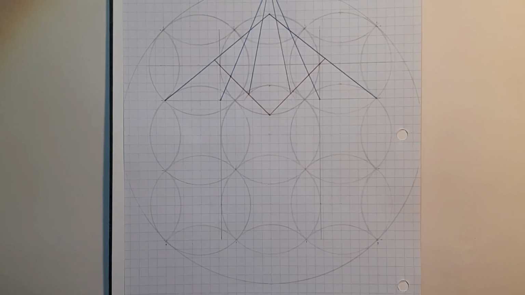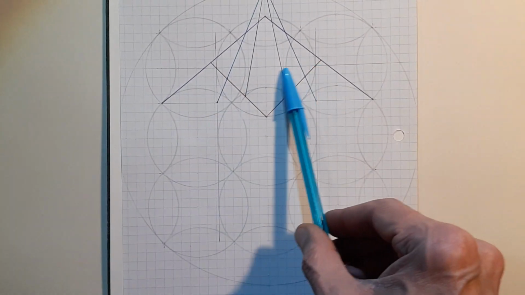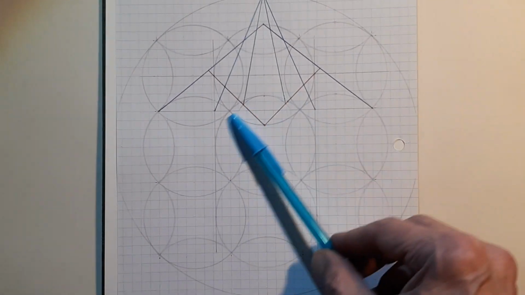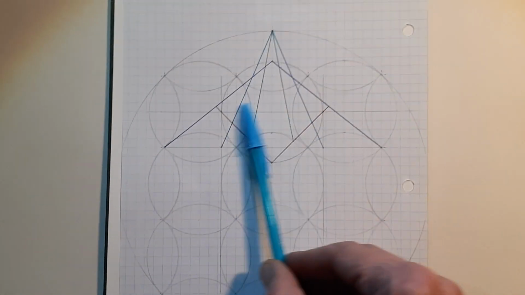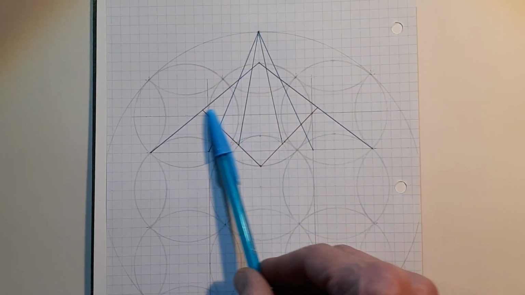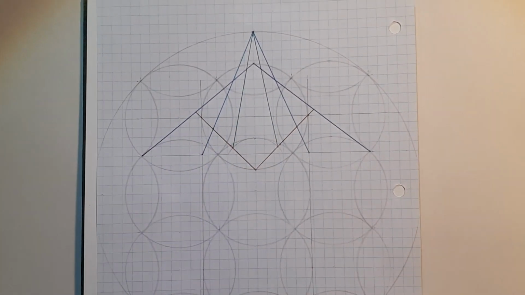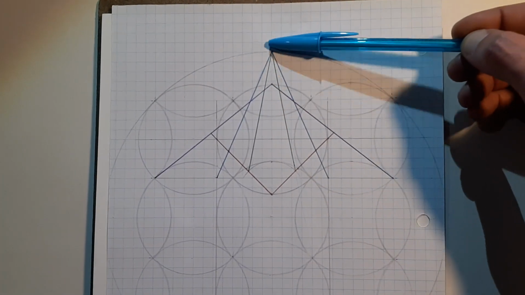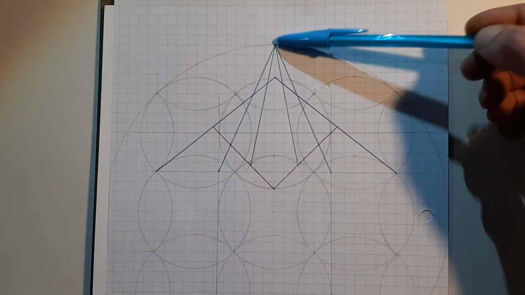So basically you need that configuration, and in this case I've used the upper 3 here to illustrate this, and that's how I found it, because you do need to go to one of the outer edges of the circle, right?